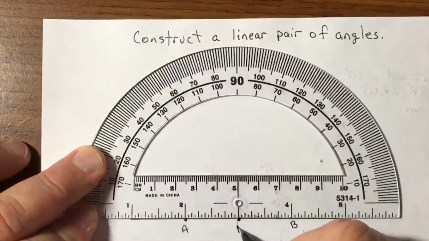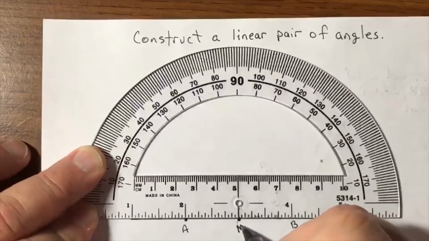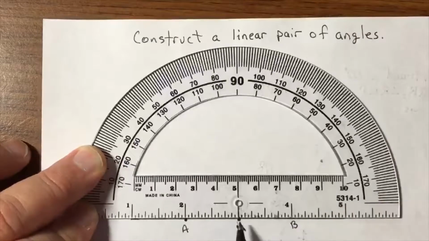Let's label that capital M, because this is the midpoint of AB. It's 1 inch to the right and 1 inch to the left, so that's the midpoint.